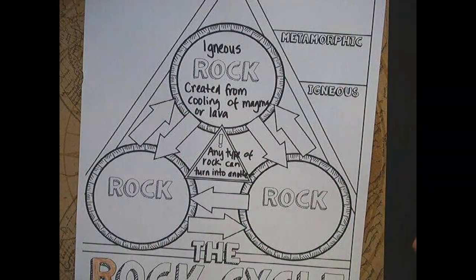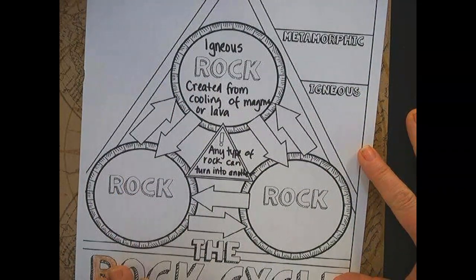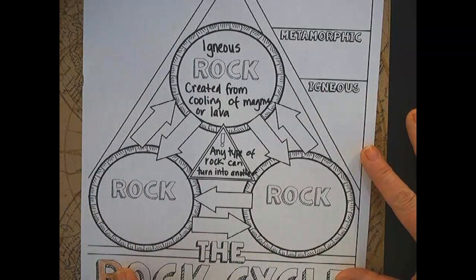All right, and then let's go to a second type of rock, which is sedimentary rock.